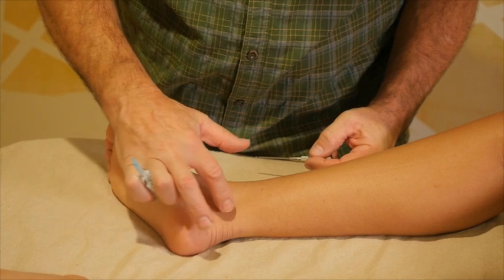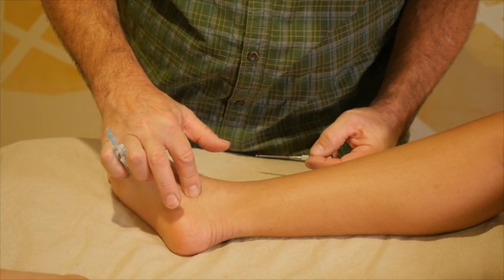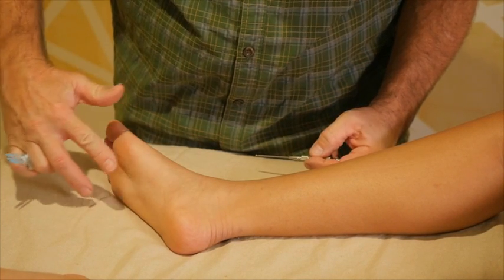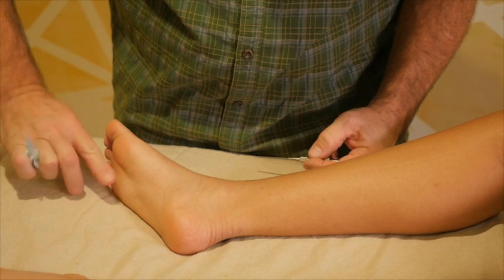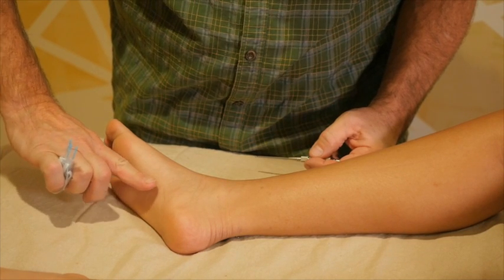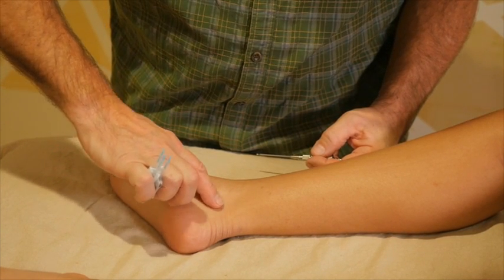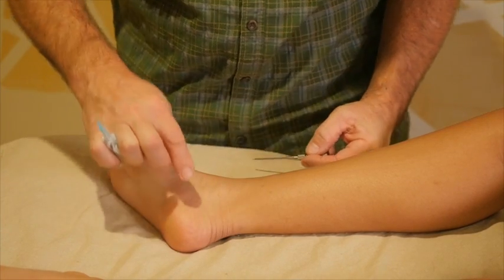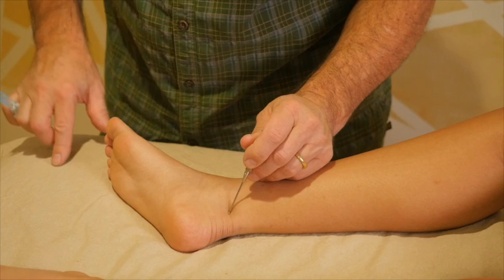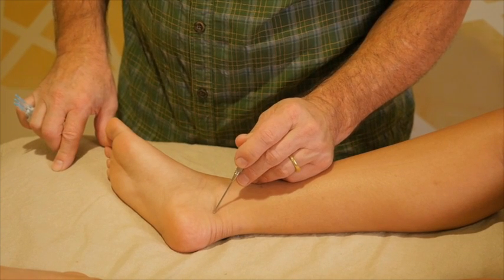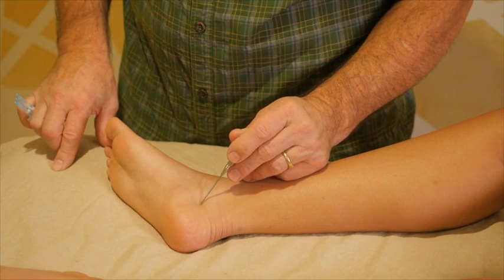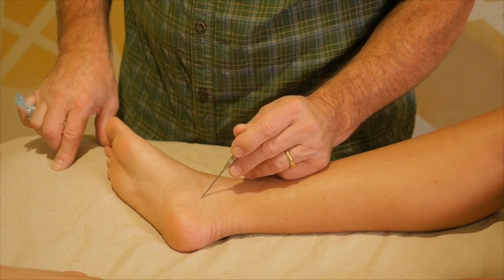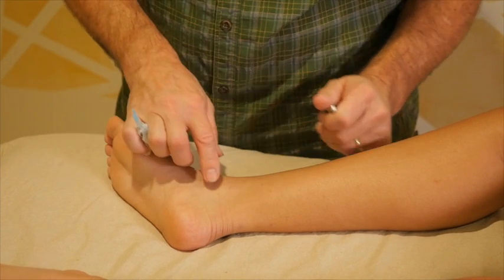Kidney 4, 5, and 6 kind of make a bit of a circle around the ankle. If you look at a picture of the kidney meridian, you'll see the kidney line comes up like this, and it goes to kidney 3. It makes this circle, and it comes up and goes to kidney 7. So the points are kidney 3, kidney 4 is just below kidney 3, kidney 5 is just below kidney 4, and kidney 6 is anterior to kidney 5.